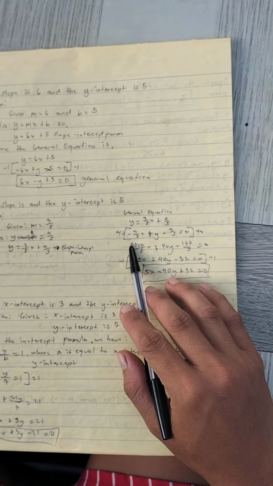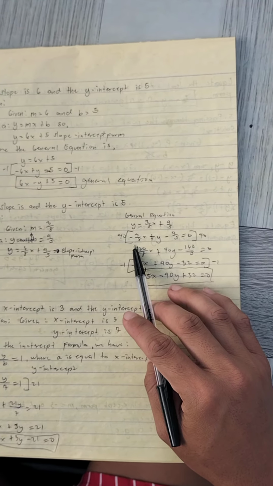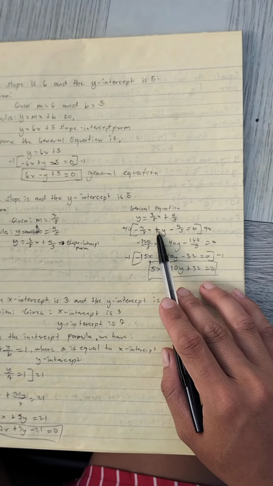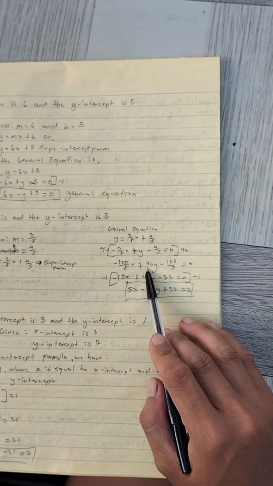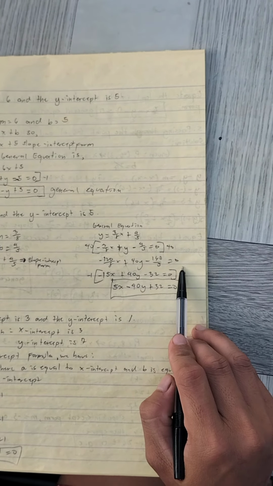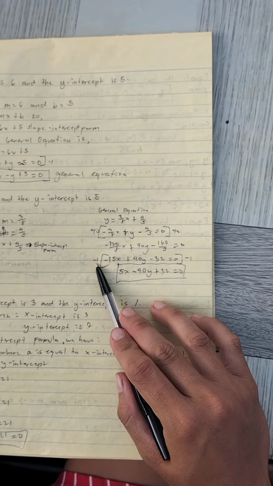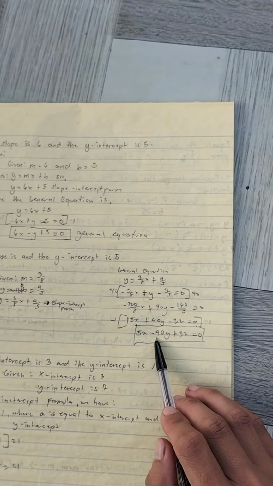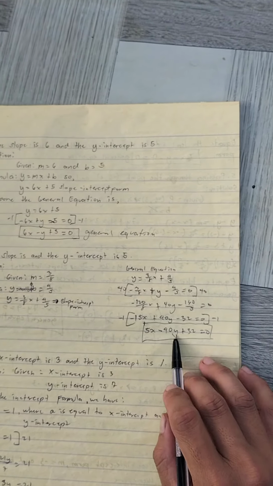To get the LCD, the LCD is 40. So multiply by 40. So 40 times negative 3 over 8x is equal to negative 15x, plus 40y is equal to 160 minus 5 is equal to 0. So negative 15x, multiply by negative 1 to become positive. Therefore, positive 15x, negative 40y, and positive 32 is equal to 0. So this is our general equation.